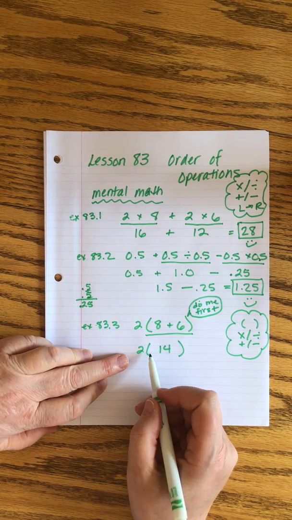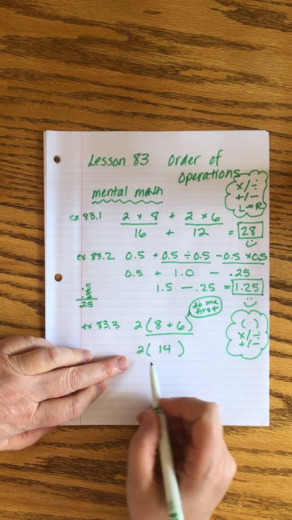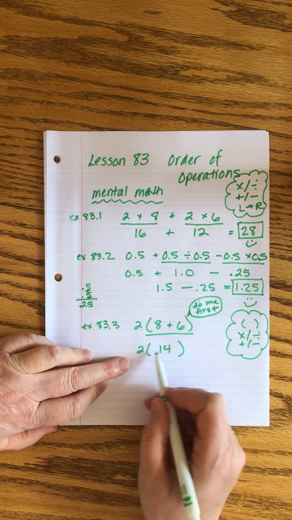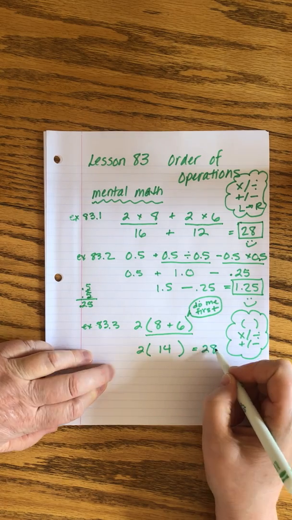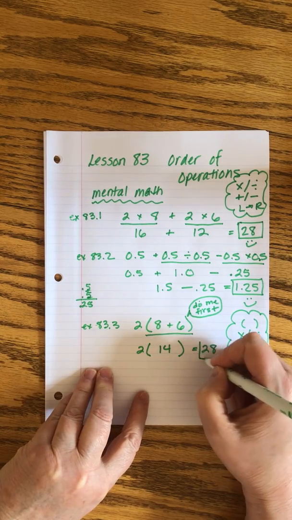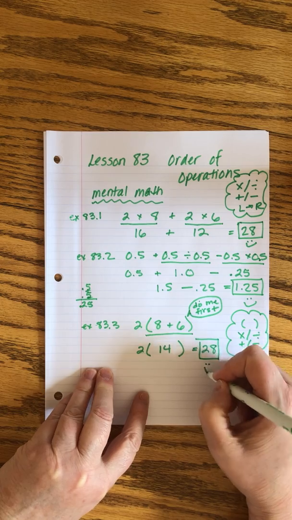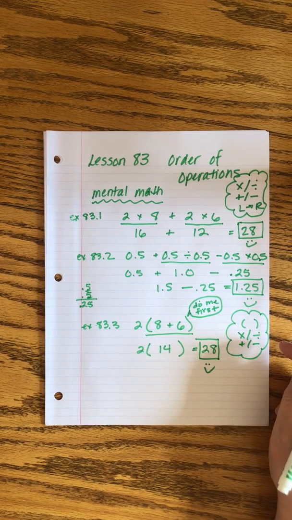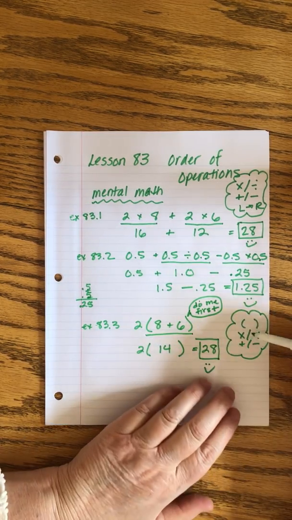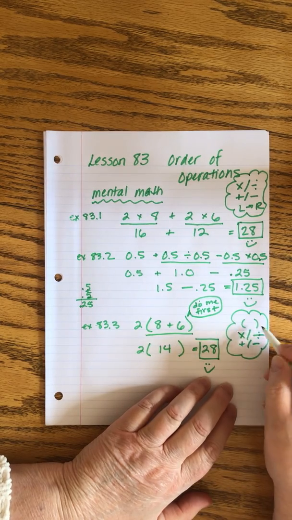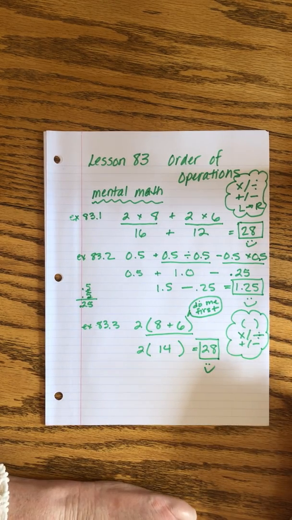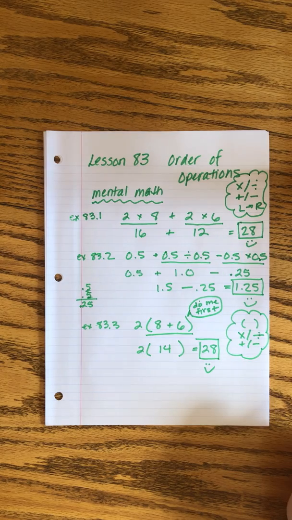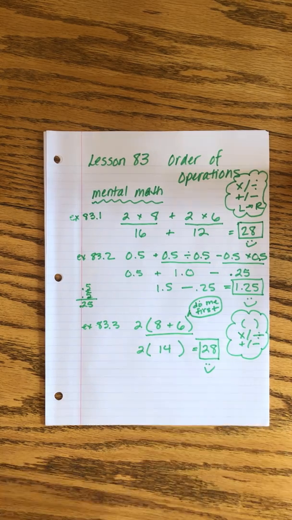Now, I remember that sometimes multiplication is written this way, and that's what this is. This is multiplication now, and so I can do that next. 2 times 14 is 28. So parentheses can set different priorities than just our regular symbols. Whenever you see parentheses, you remember that they say, do me first, and then you follow along with the rest. All right? Beautiful. That's lesson 83. We're done. I will see you on lesson 84.